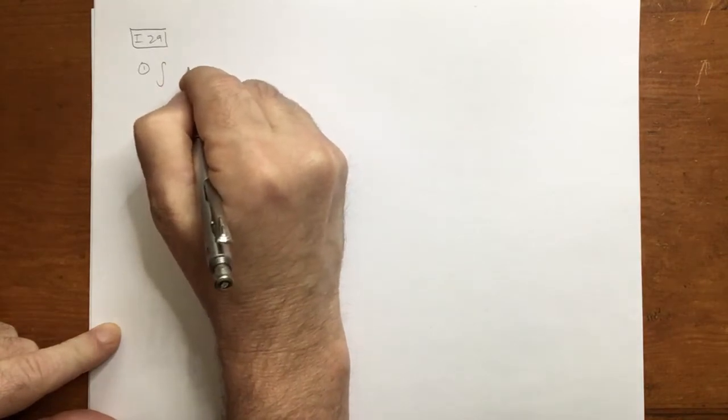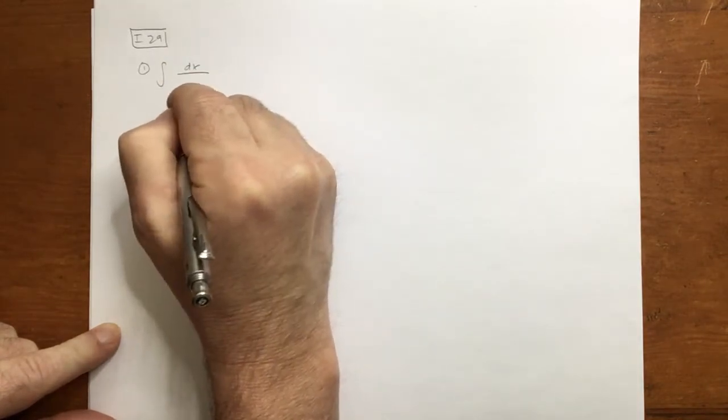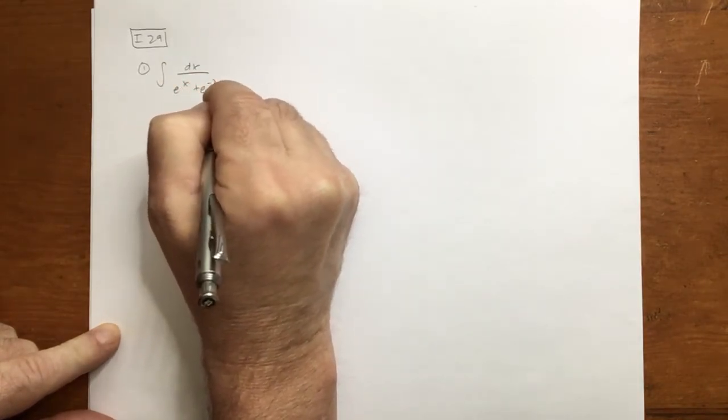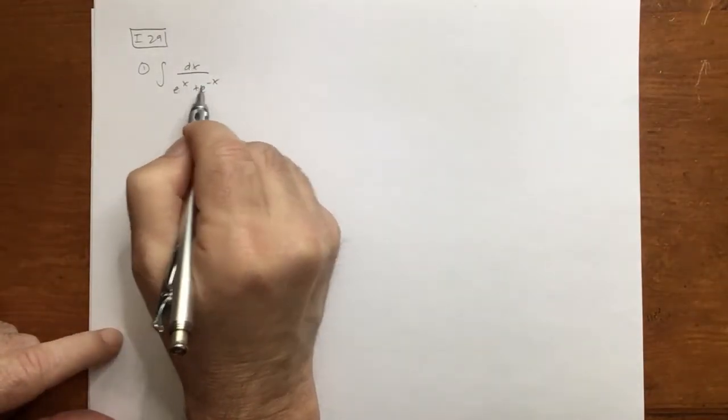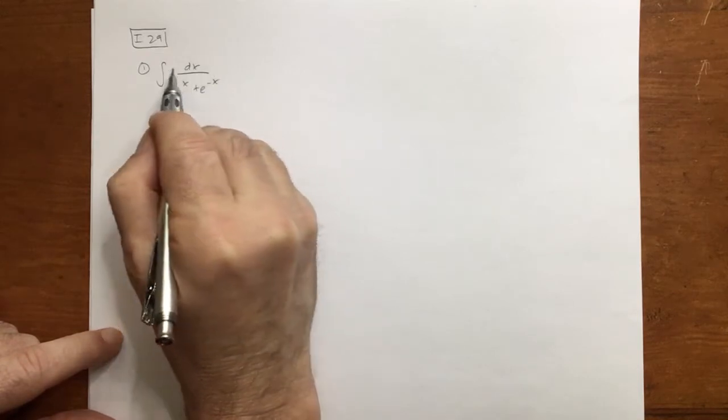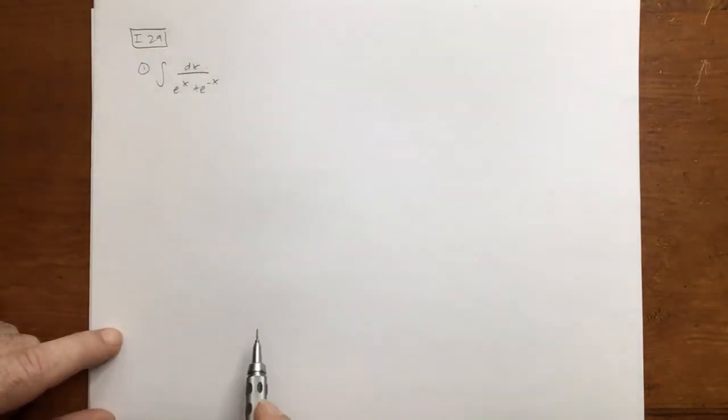Okay, so let's say I have dx over e to the x plus e to the negative x. And note that you could have written 1 over this dx, but it's fine to have your differential right up top there. So go ahead and pause it and give it a try. There are multiple methods through this one.